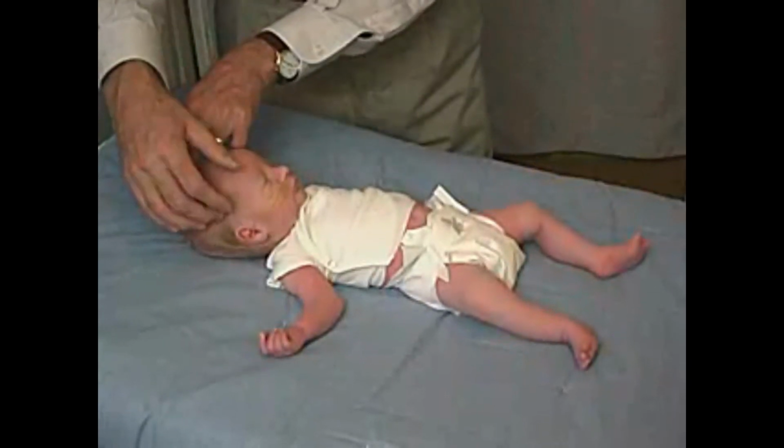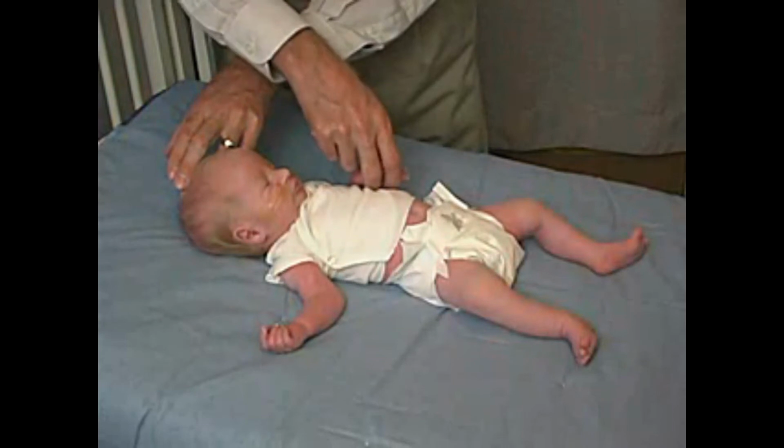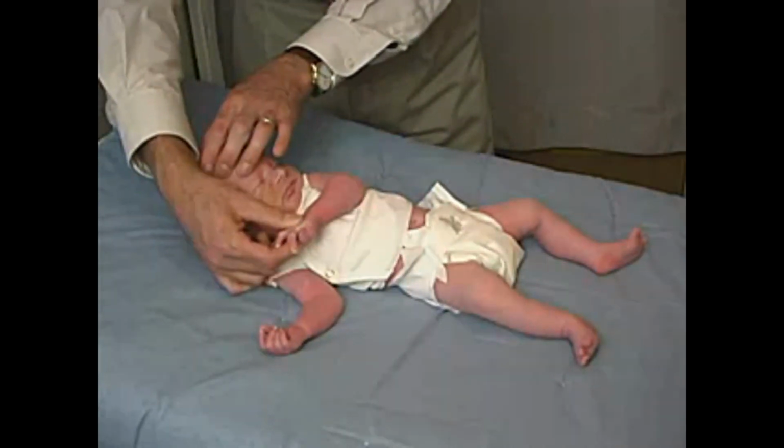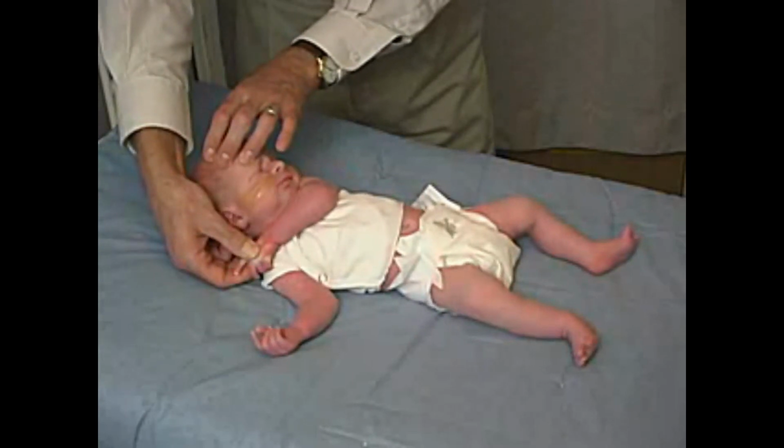At this point in time, we're going to look at the tone in the shoulder girdle by doing the scarf sign. I'm going to move my hand so that we'll try not to get in the way of the camera. We're going to take the hand and pull it across the chest, all the way over to the shoulder, and see if we can bring it beyond the shoulder.